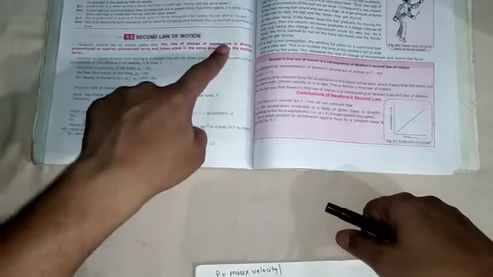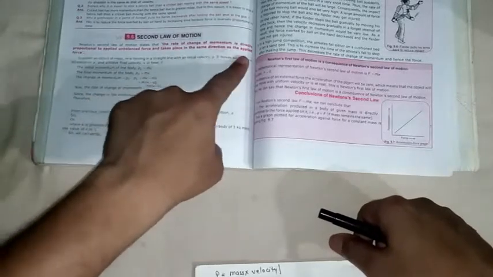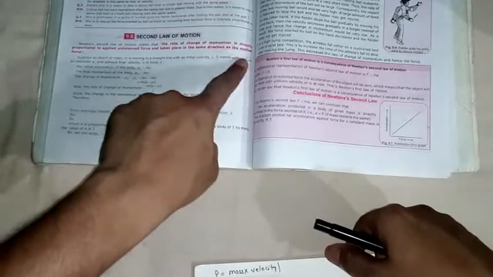Newton's second law of motion states that the rate of change of momentum is directly proportional to the applied unbalanced force and takes place in the same direction as the applied force. You have to note the second law of motion. Newton's second law of motion states that the rate of change of momentum is directly proportional to the applied unbalanced force and takes place in the same direction as the applied force. So we can understand this by this.